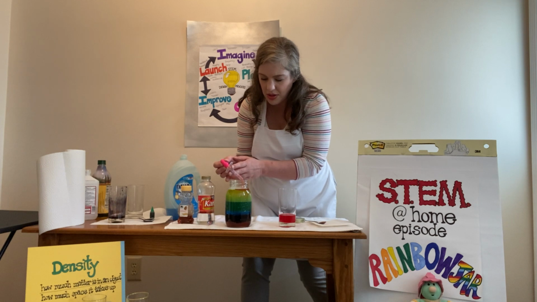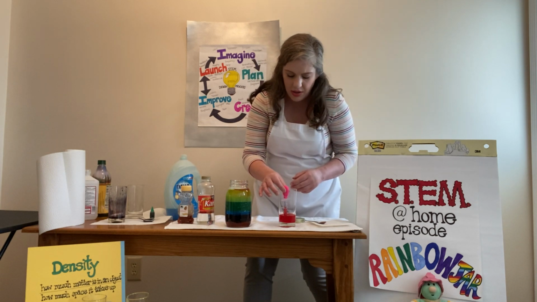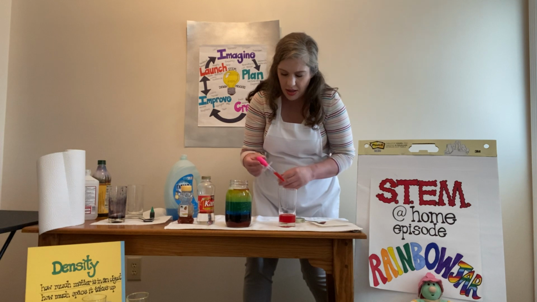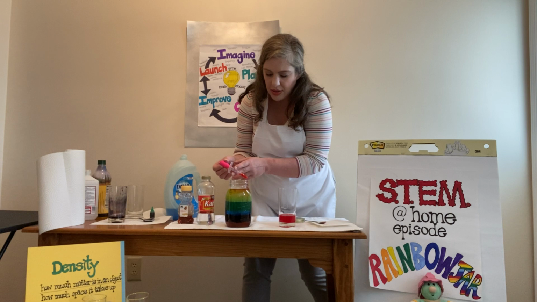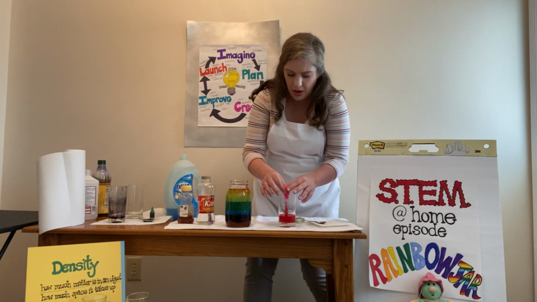Now, as you do this, you are going to notice the red is not going to sink unless you pour it straight into the middle. So please be very careful to keep your medicine dropper right on the edge of the jar.